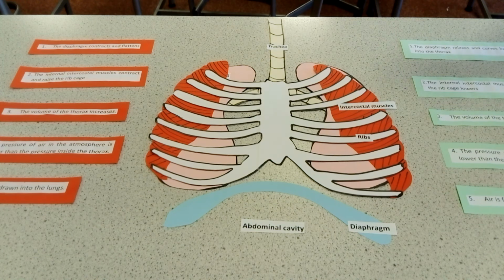So now the pressure inside of the lungs is higher than the air pressure outside, so therefore the air is forced back out of the lungs. And that very, very briefly explains ventilation, how air is taken in and how air is expelled.